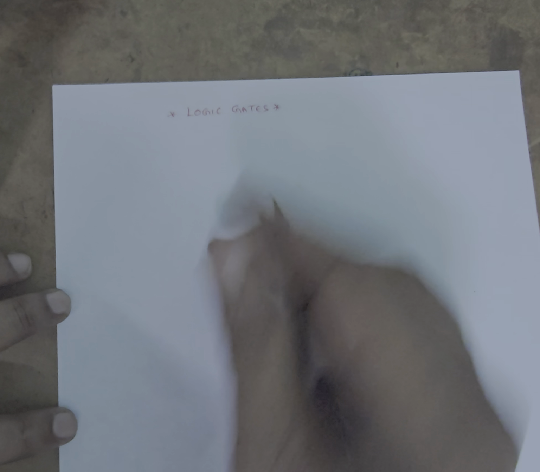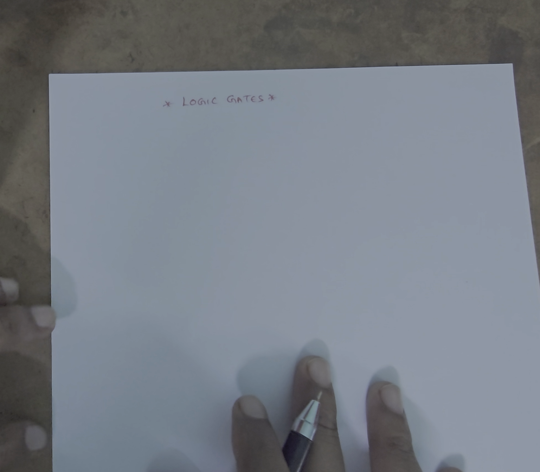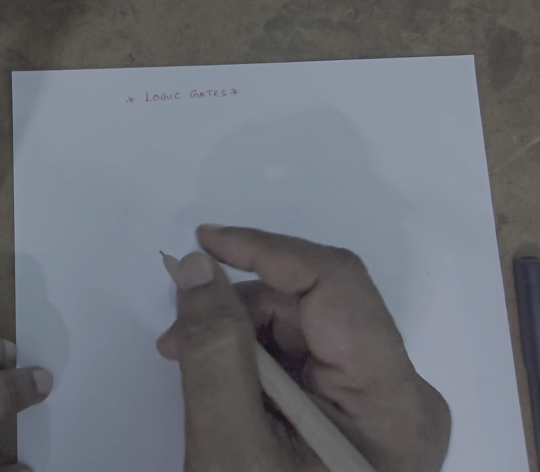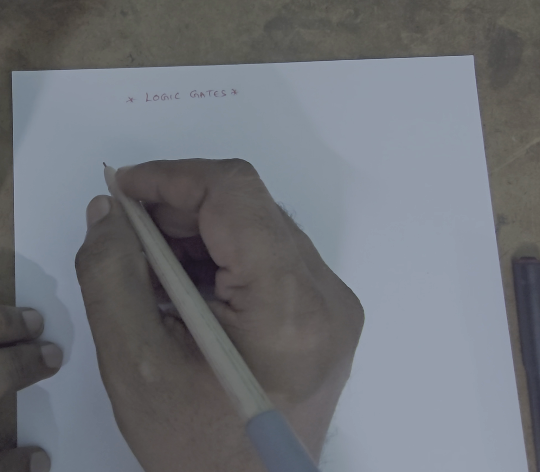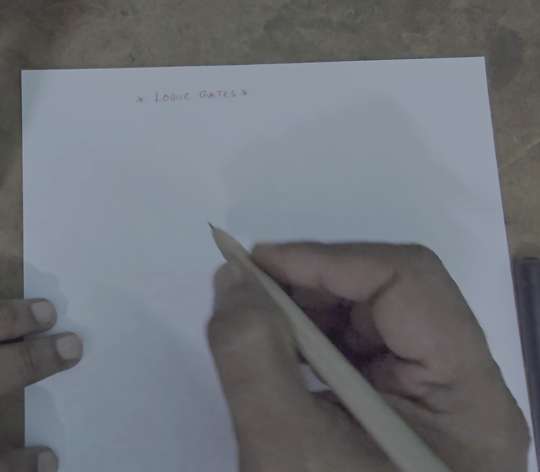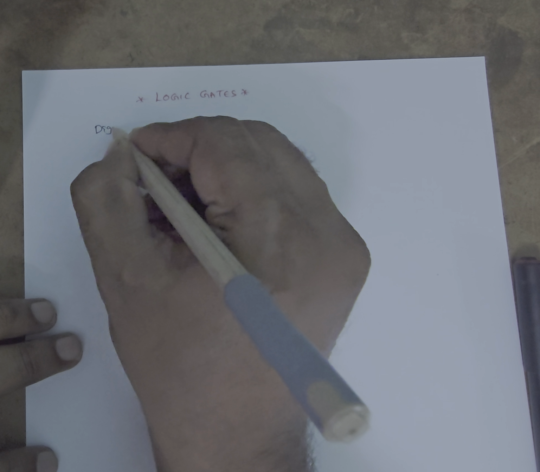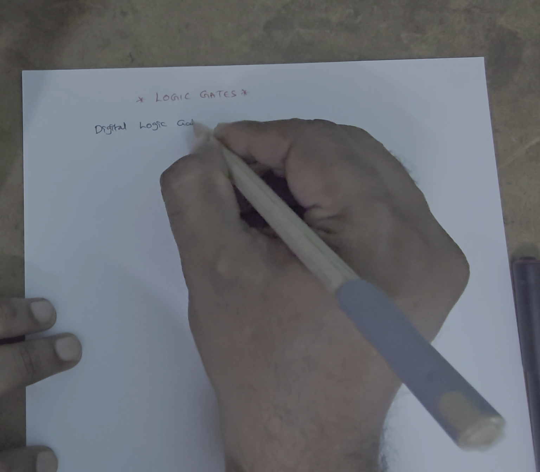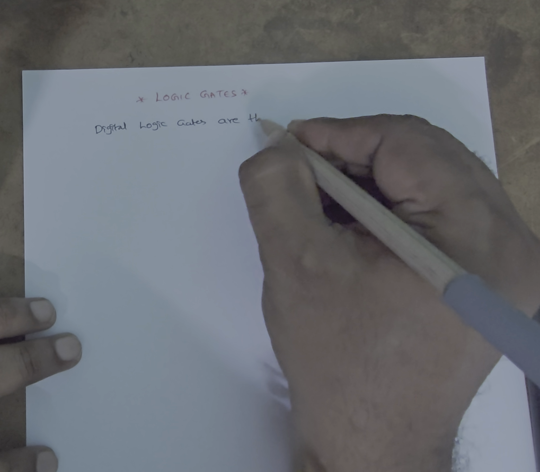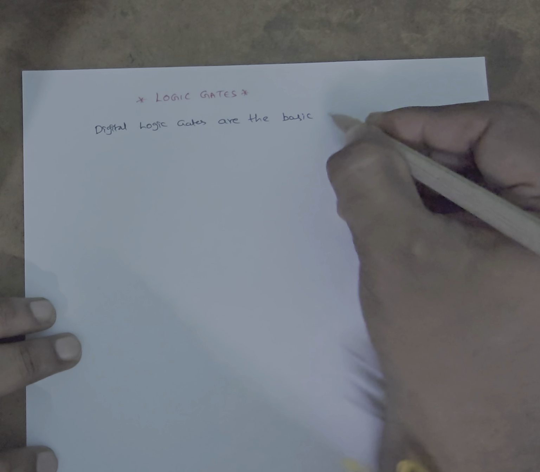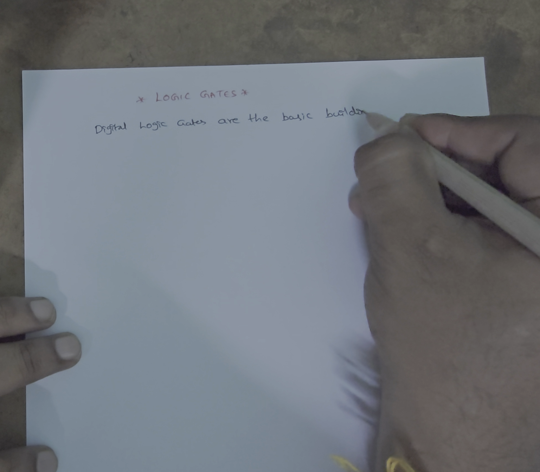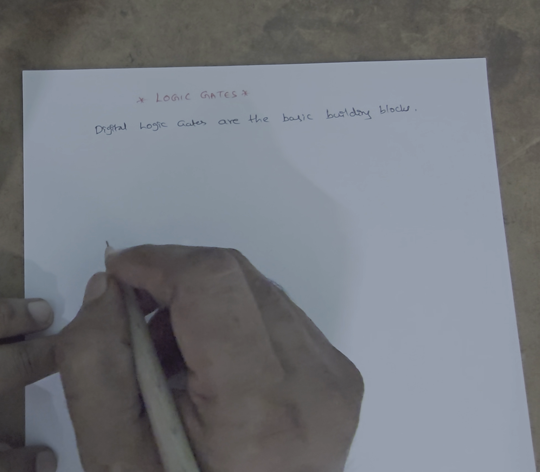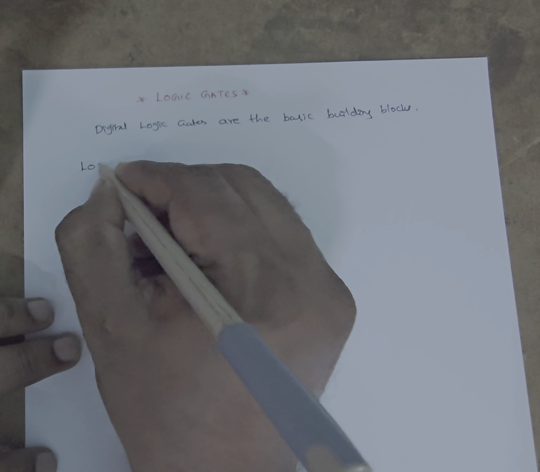Logic gates are the fundamental basic building blocks of digital circuits. So, first point, digital logic gates are the basic building blocks. Important point.